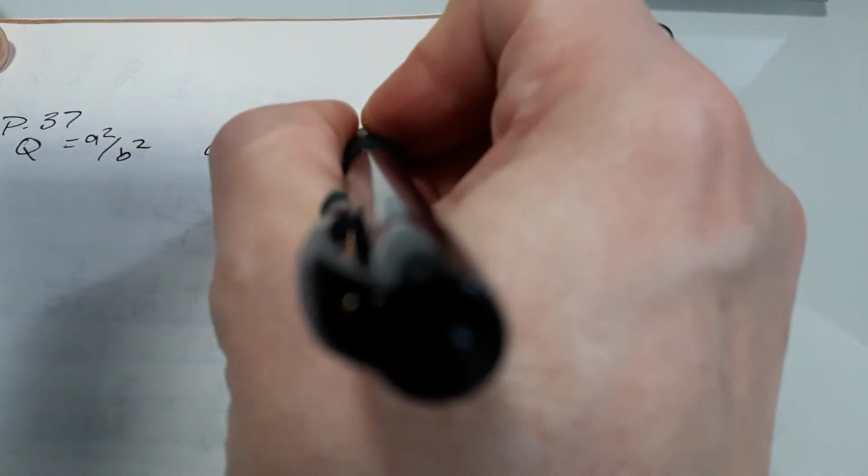All right, so it says that Q is equal to A squared over B squared, where A is equal to 100 plus or minus 5, and B is equal to 20 plus or minus 2. Okay, so I want delta Q over Q. That's the setup for the equation. And now I need to think about what's happening on the other side.